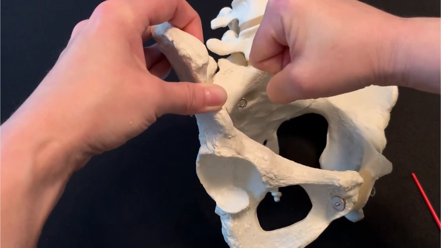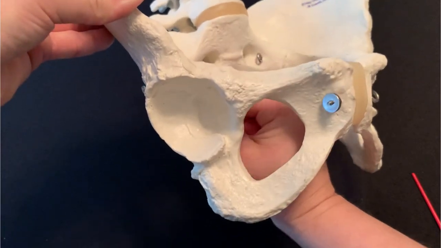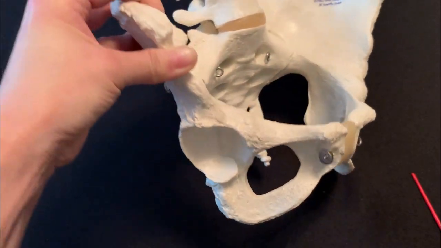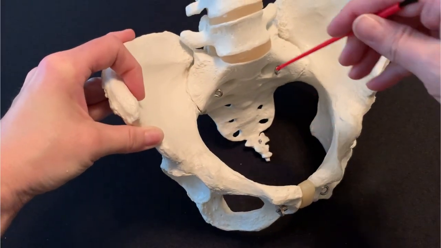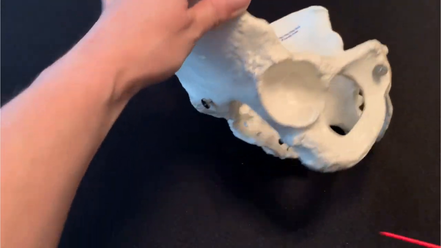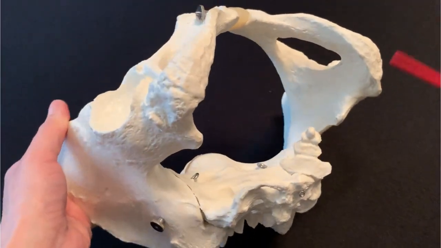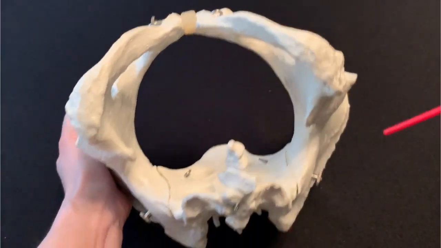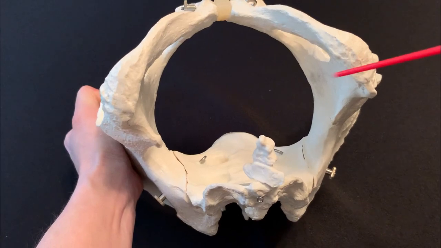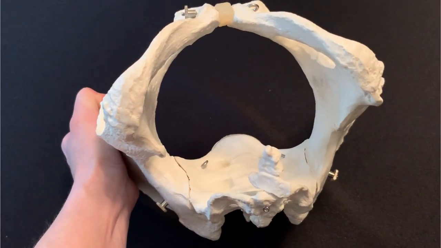So right now my fist is in the false pelvis. Here my fist is in the true pelvis. So while the pelvic inlet is how we get from the false pelvis into the true pelvis, we get out of the true pelvis through the pelvic outlet. And that's formed by kind of an imaginary circle that you could form between the ischial tuberosities and the coccyx itself.